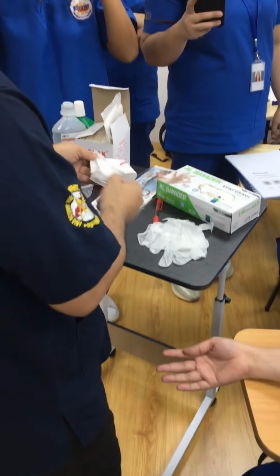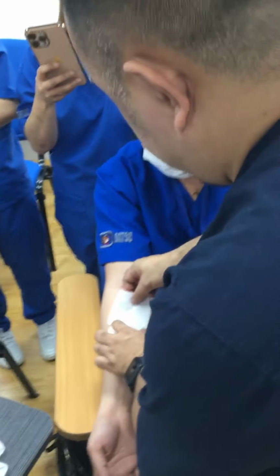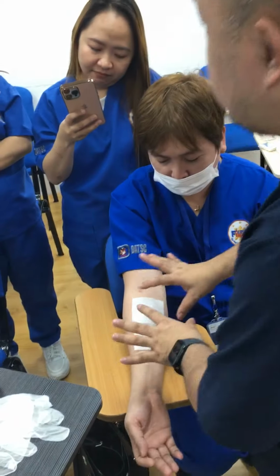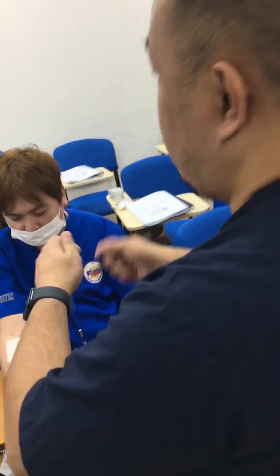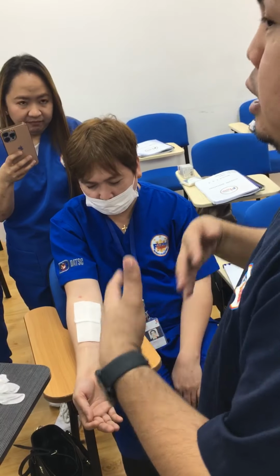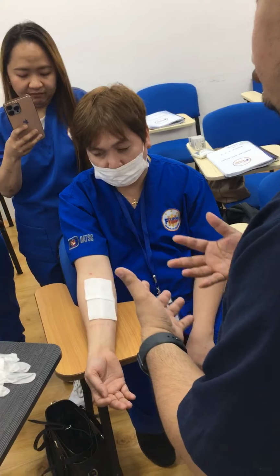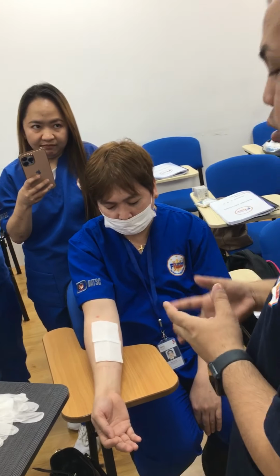Yung old dressing. Assuming na ito yung soiled or yung old. Kasi pag dating ninyo, andyan na. Hindi naman kayo nag-opera, right? So pagdating nyo, ang trabaho nyo lang is to change the old, apply the new dressing, and clean the dressing or the wound specifically.